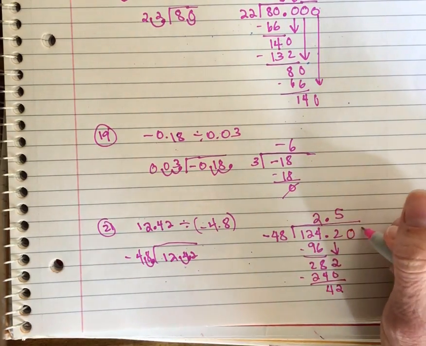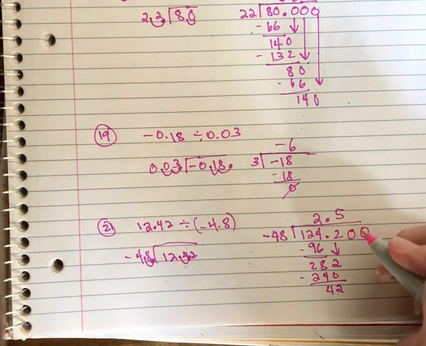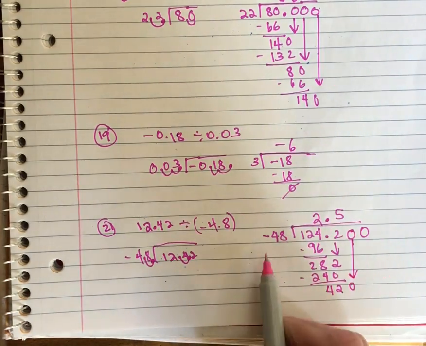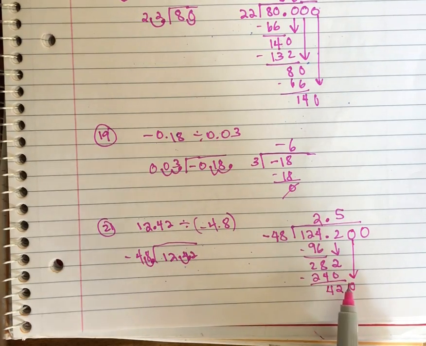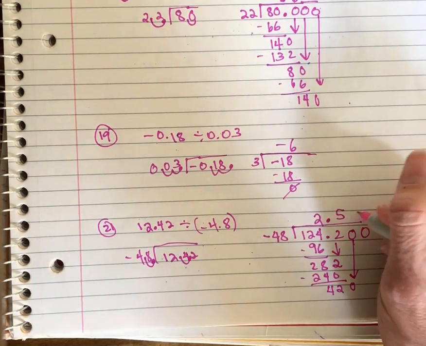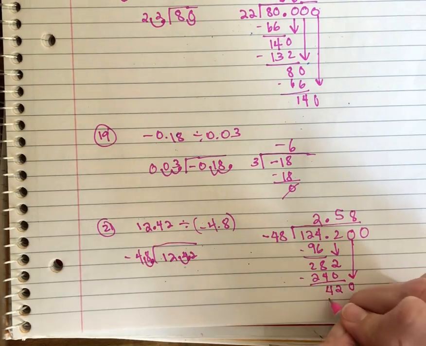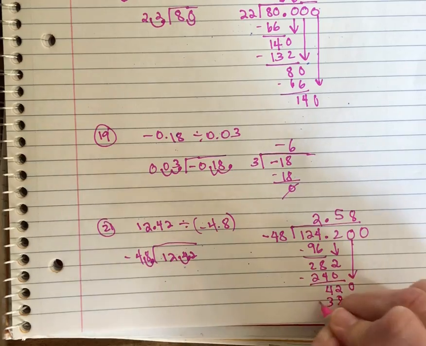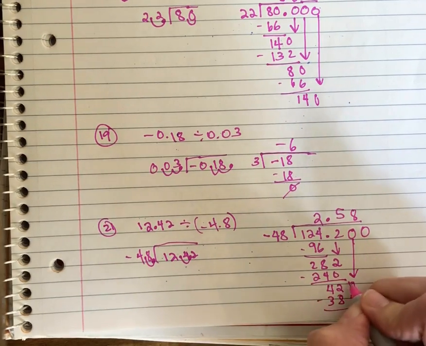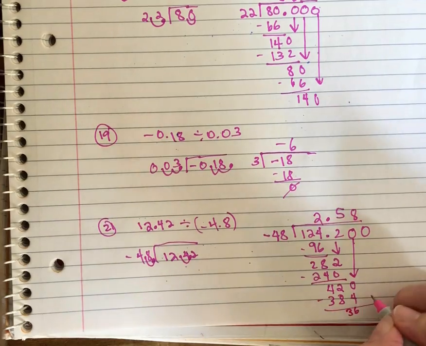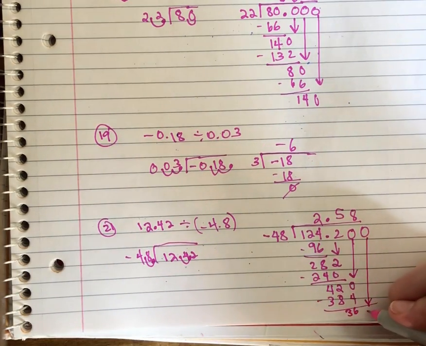We should at least go to the thousands place. This will come out evenly, I think, if we keep going. Let's check it out. 48 into 420 goes in 8 times. 8 times 48 is 384. Subtract, and we get 36. Bring down the next 0.